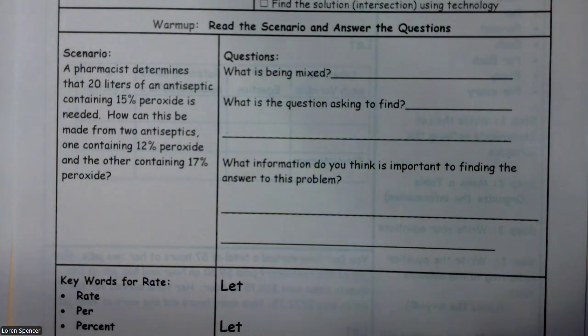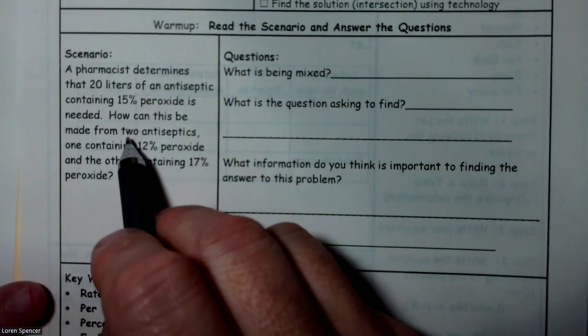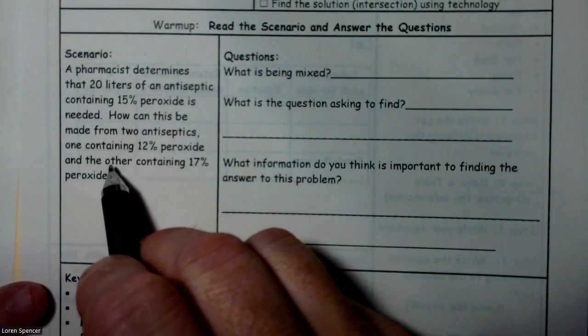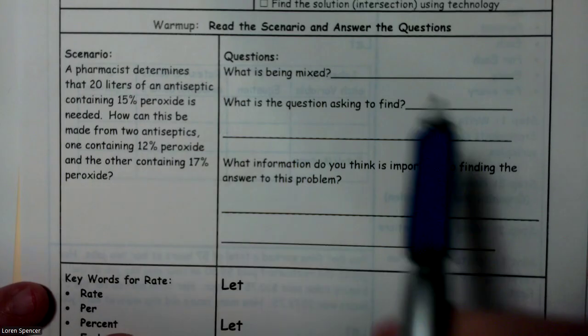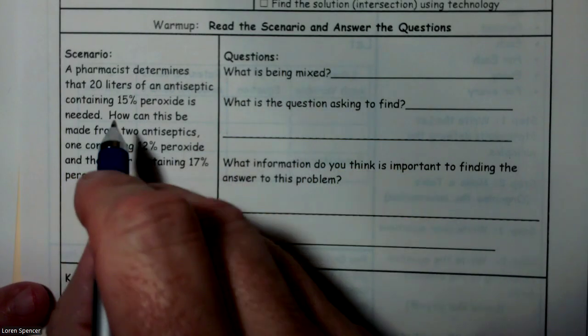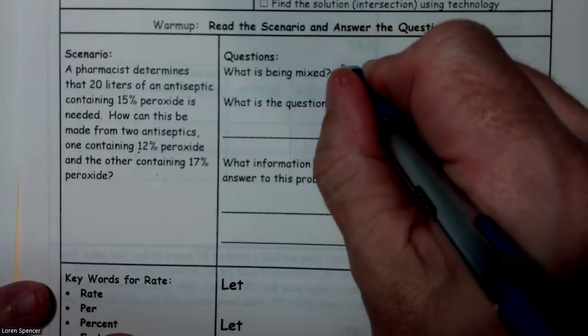It says the pharmacist determines that 20 liters of antiseptic containing 15% peroxide is needed. How can this be made from two antiseptics, one containing 12% and another containing 17%? So our first question is what's being mixed? Well, we want to end up with this, but we're actually mixing 12% and 17% peroxide.